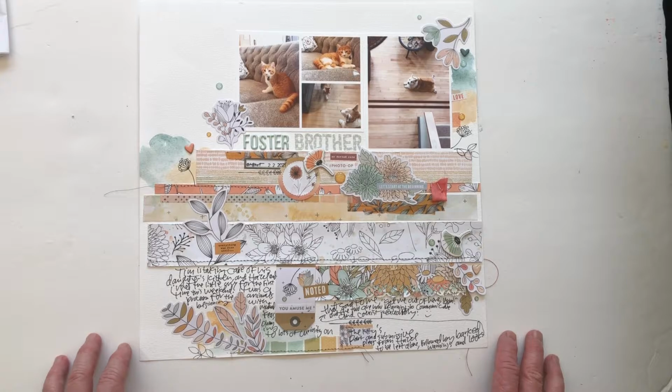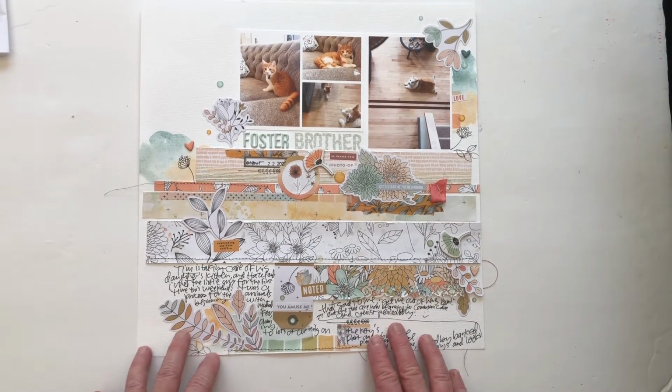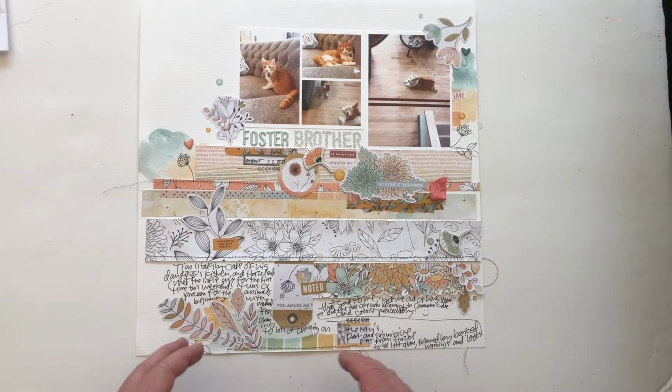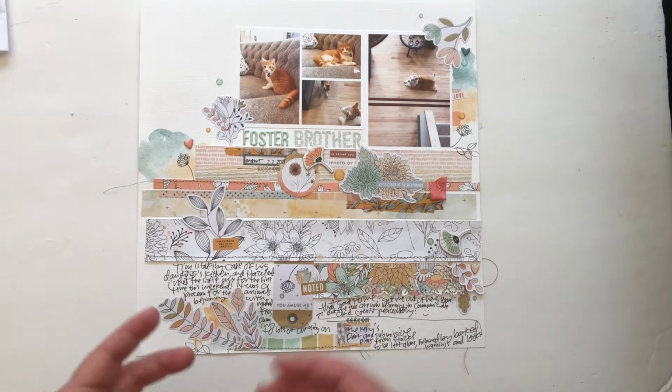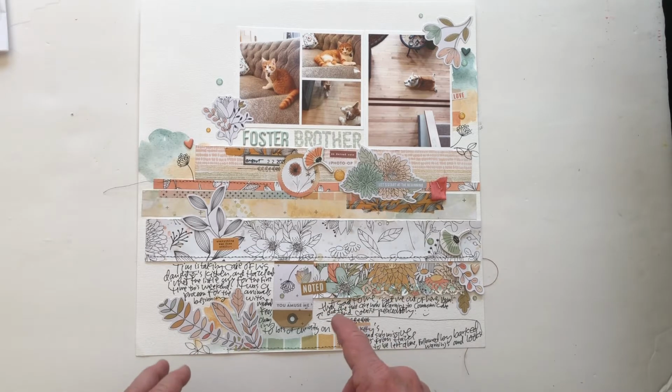And so what I wanted to do was work with one of the pages I made recently, a 12 by 12 page, and talk a little bit about some thinking that went into the page, even if it was intuitive for me. These are things that I think later, after I've made the page, I can kind of draw out and help you think about as you approach your own scrapbooking.